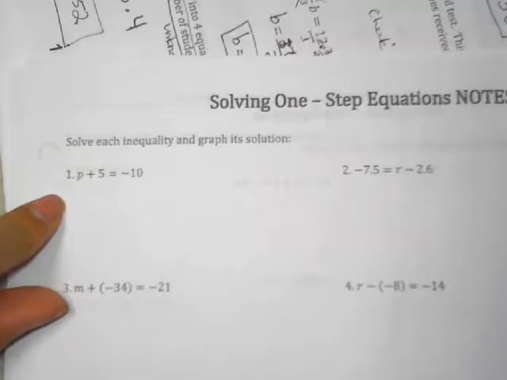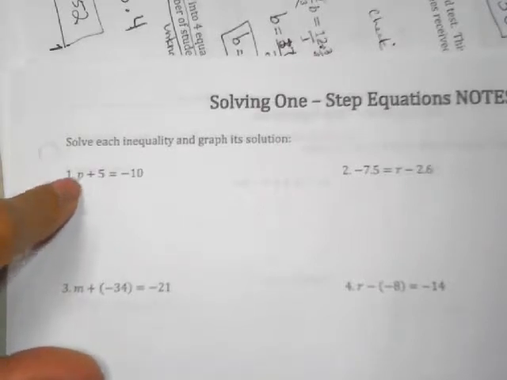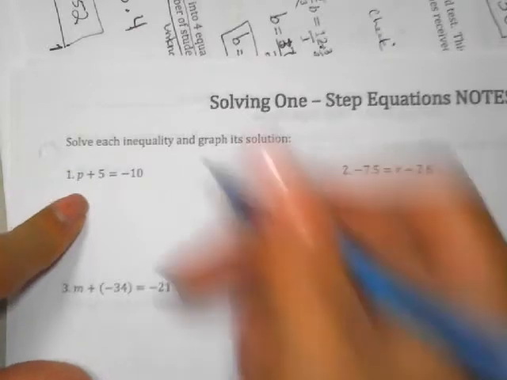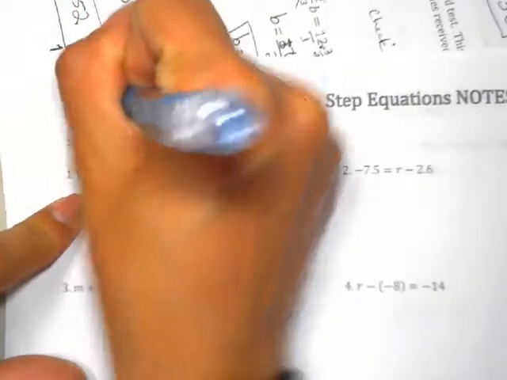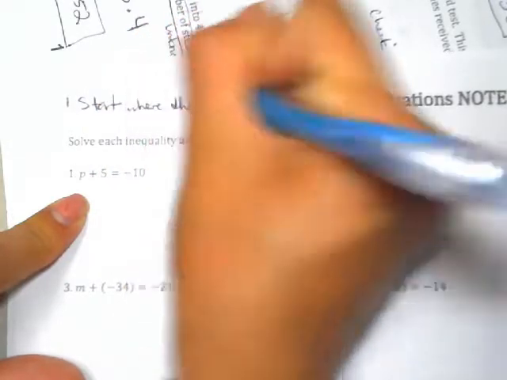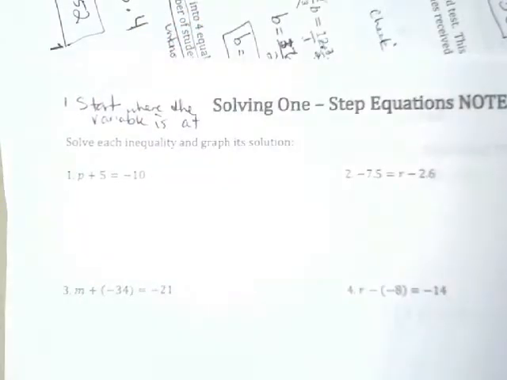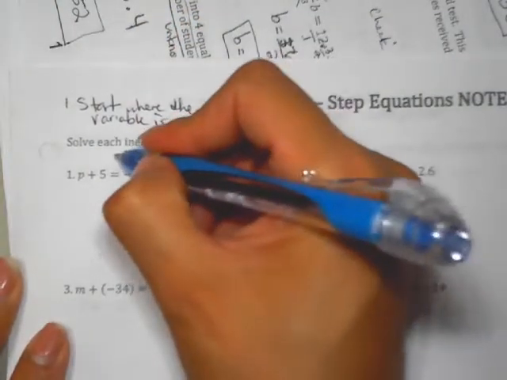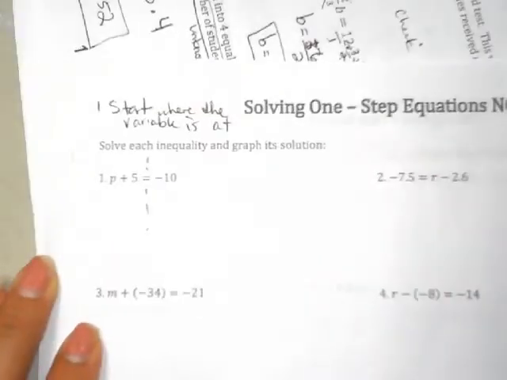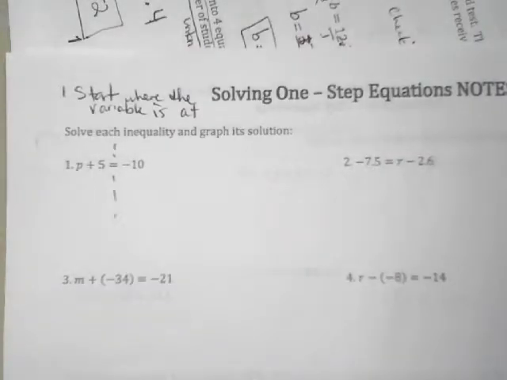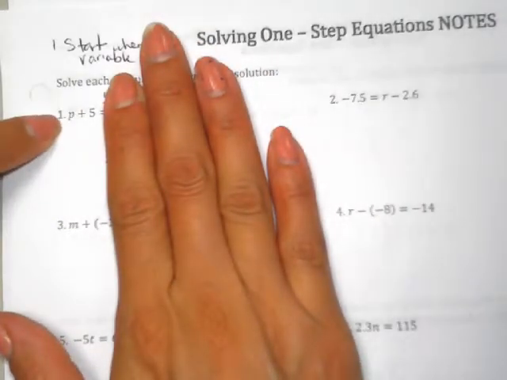I asked everybody, the first step is to start where the variable is, or identify where the variable is at. So I'm just going to put start where the variable is at. What I mean by that is split the equation between the left side and the right side of the equal sign. On the left side is where I have my variable, so that's where I'm going to start. In order for you not to get confused, maybe you can cover the right side since we're starting on the left side and that's where the variable is at.